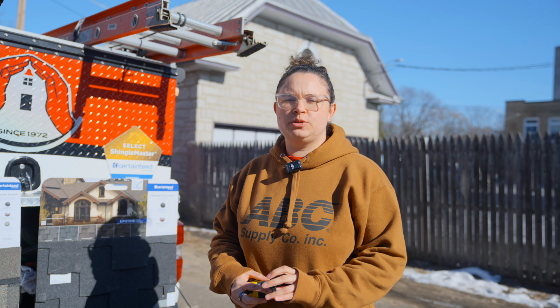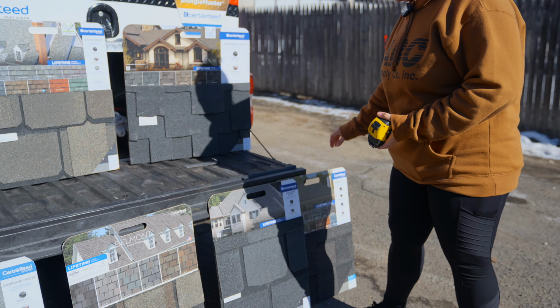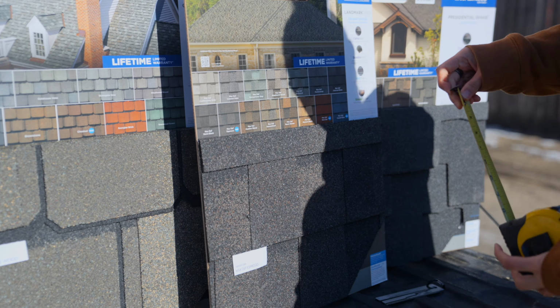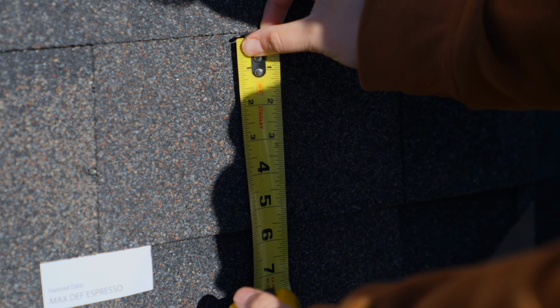One of the big differences between dimensional shingles and our designer shingles is the exposed area. So we're going to go ahead and measure it. This is our architectural shingle here. This is what is exposed. It's about 5 inches, 5.5.